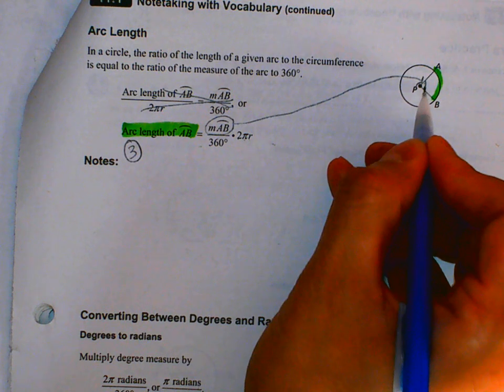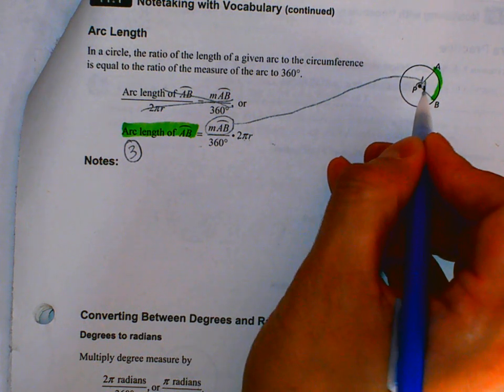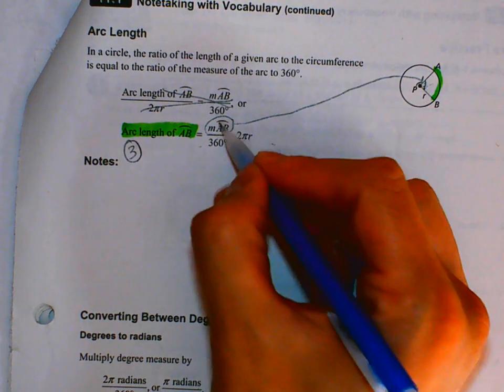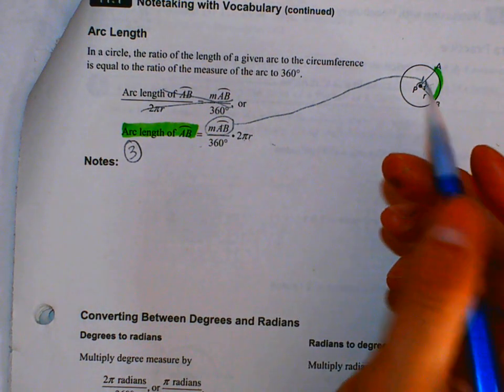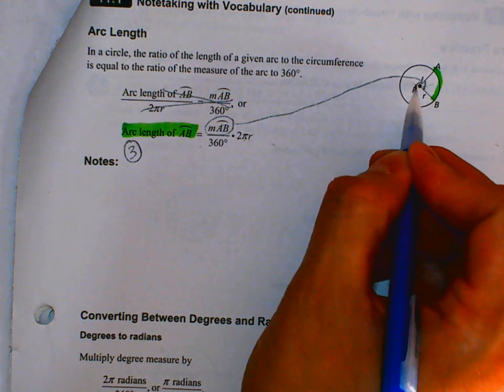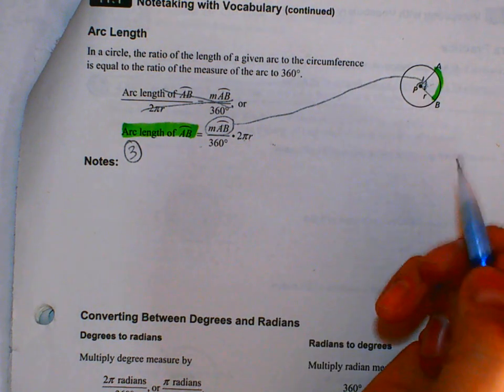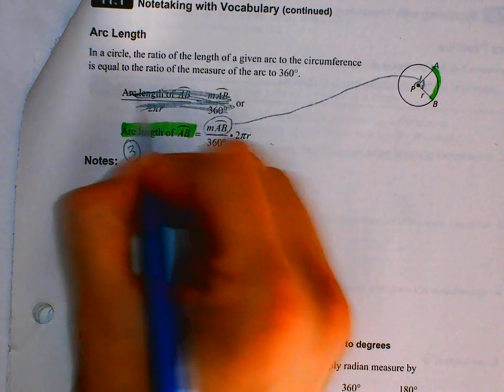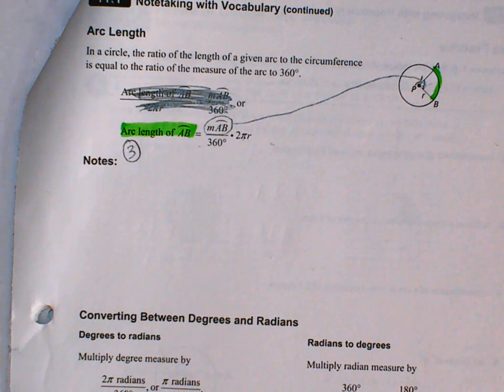So this angle right here, if it's 30, 30 is here. 40, 40 is here. 50, 50 is here, and so on. So all you really need to know to find the arc length of this is the radius and the angle right here. And that's the equation that we're going to be using. So if I were you, I would scratch off this one because it's going to confuse a lot of people.